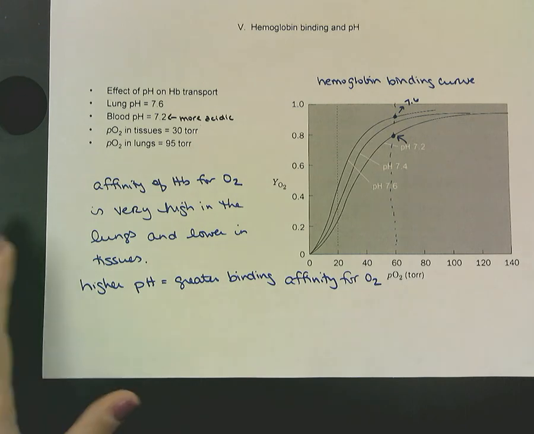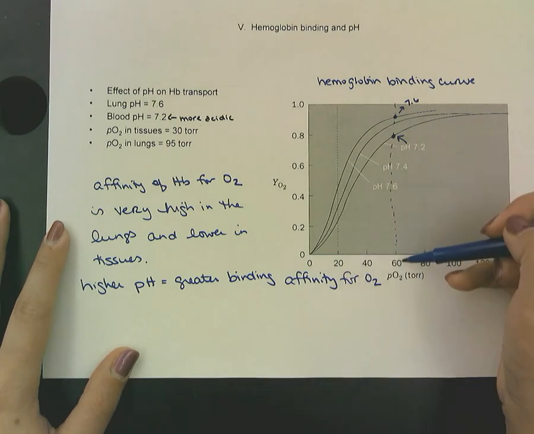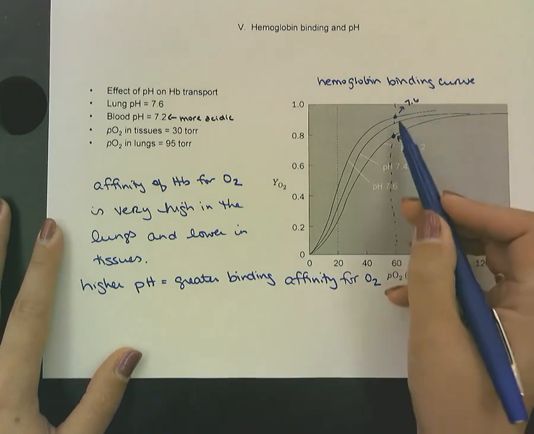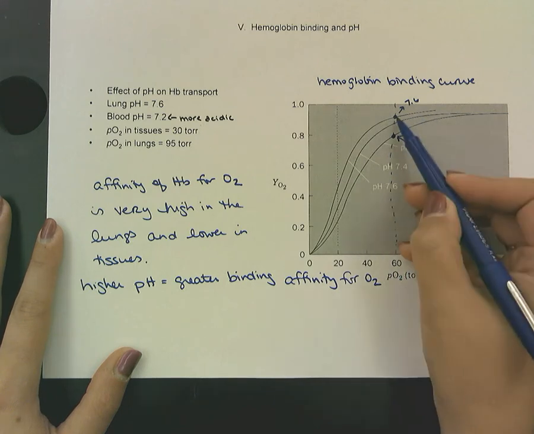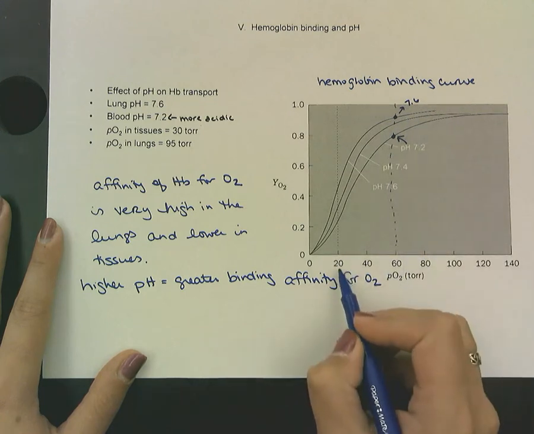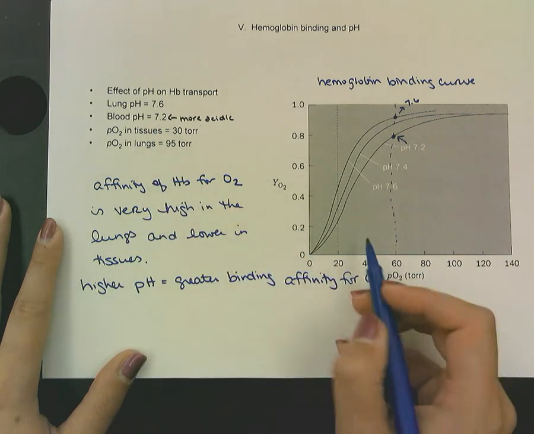What about at lower pH? Imagining that we're up here at the lungs, 60, 100, somewhere in there, and we're at 7.6, much higher binding affinity. What if I'm now down in the tissue at 20 or 30 torr and lower pH?